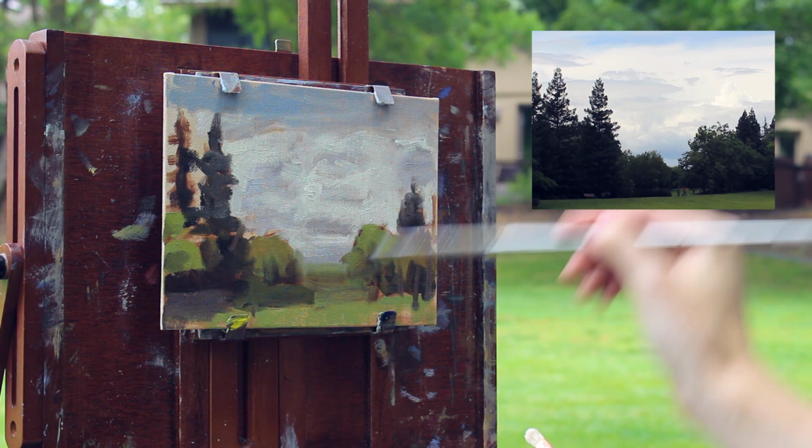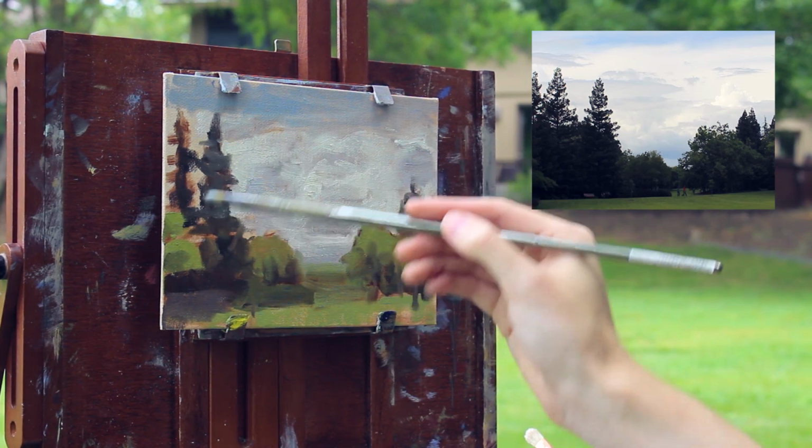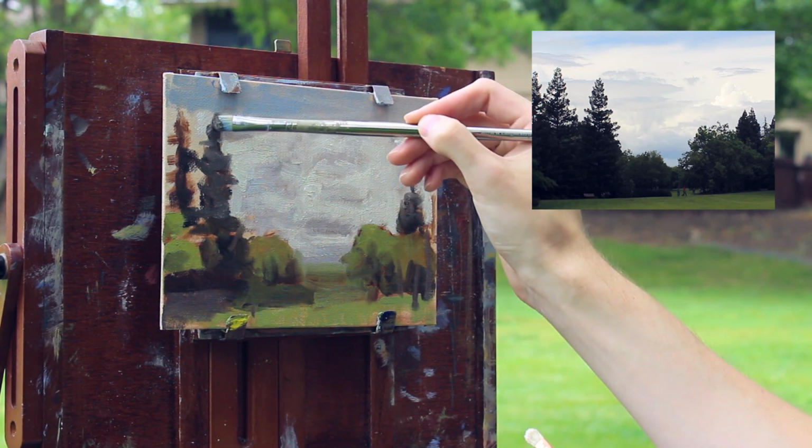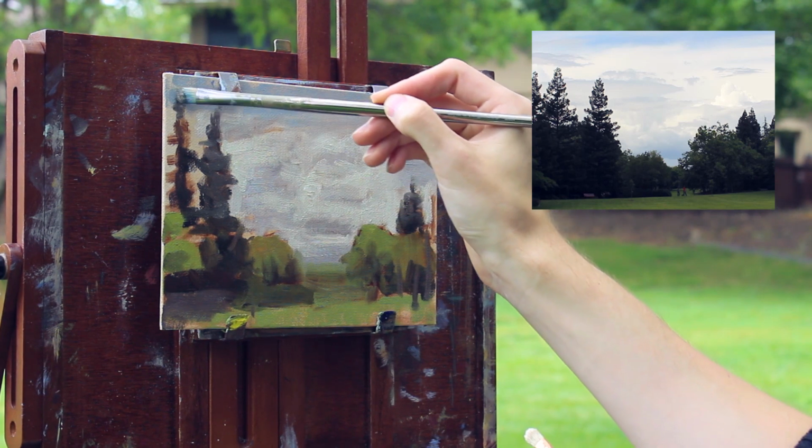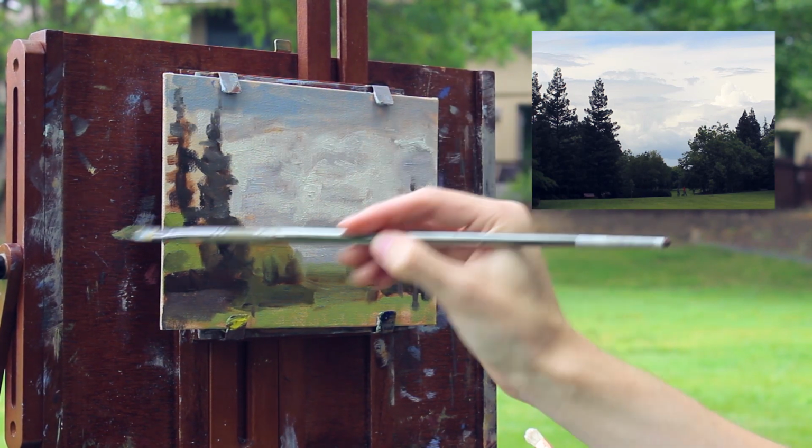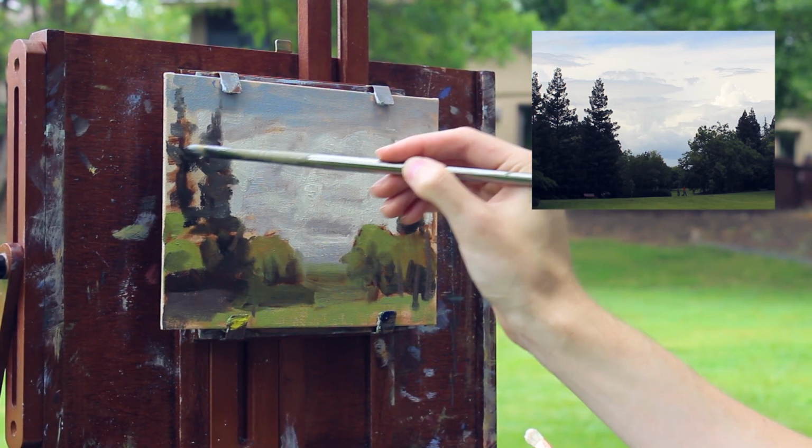I'm not finishing one spot, I'm kind of just seeing how it all works together. Or at least I'm trying to do that.